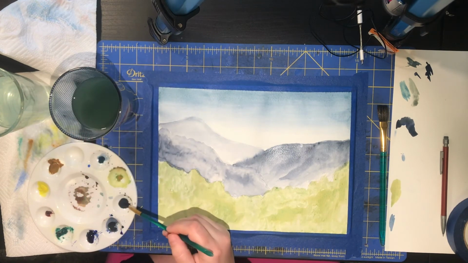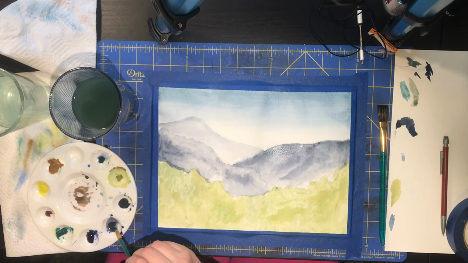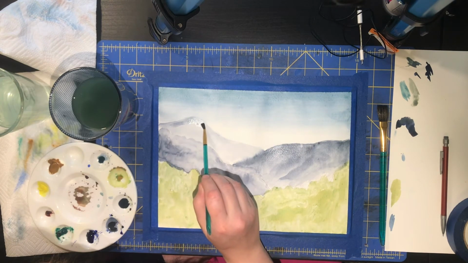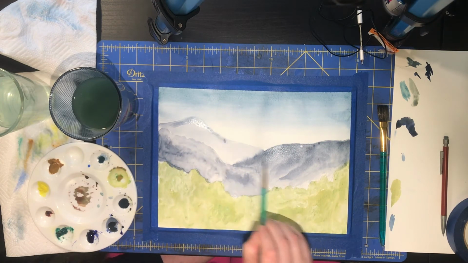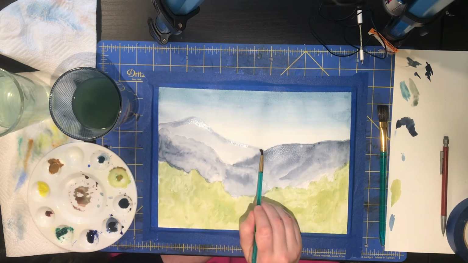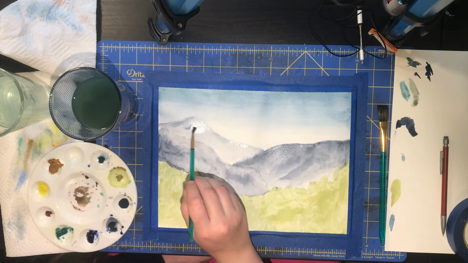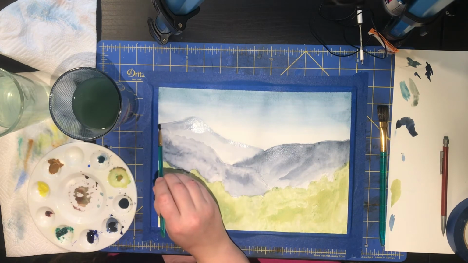I'm actually going to take this more watery Payne's Gray here to darken up this one, because I want to make sure that this one is a lot darker than this one. I want to give the idea that this one's much further away, and making this one darker and this one lighter is going to make it seem like that's true.